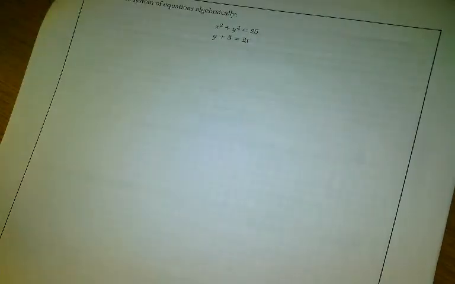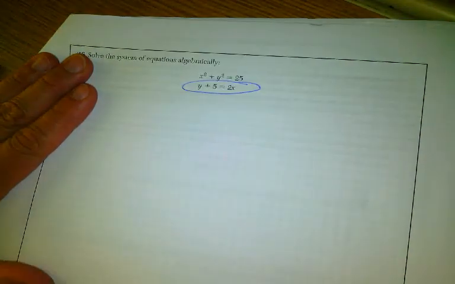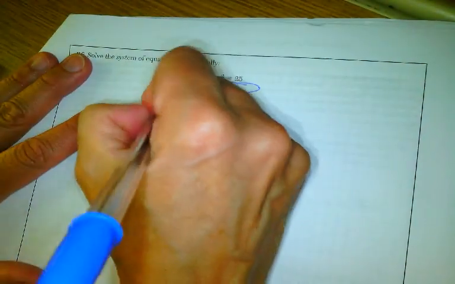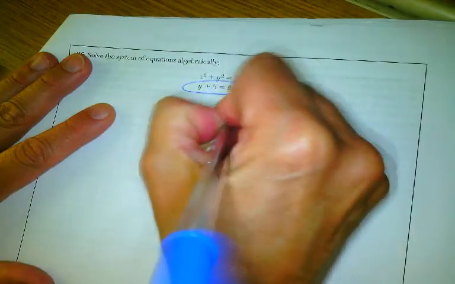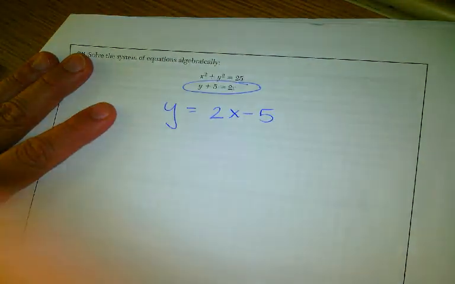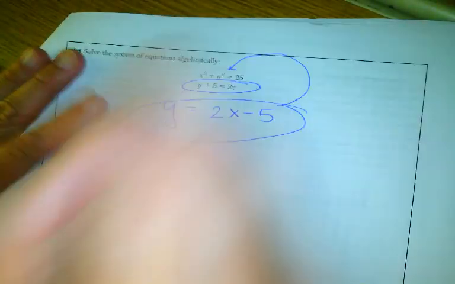Oh, nice system. We love these systems. All right, so we always solve the linear, solve for x and y. Hopefully your gut's saying y in this case, because the x would be a bear to get alone. Okay, I'd have all those fractions. So I have y equals 2x minus 5. Now I'm substituting that into this y.